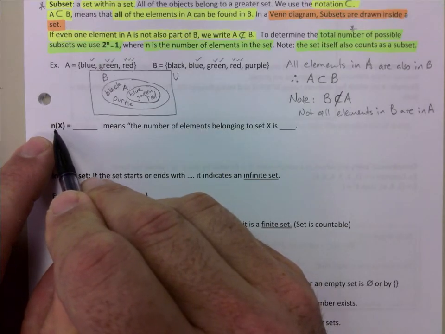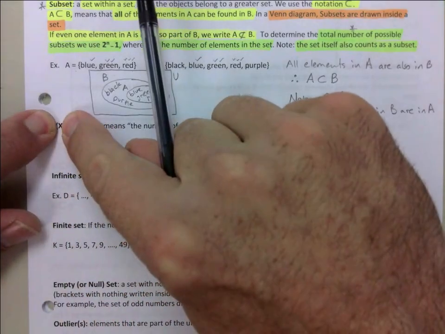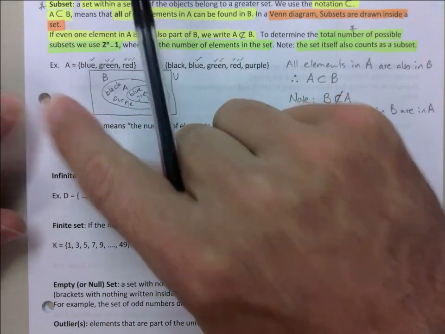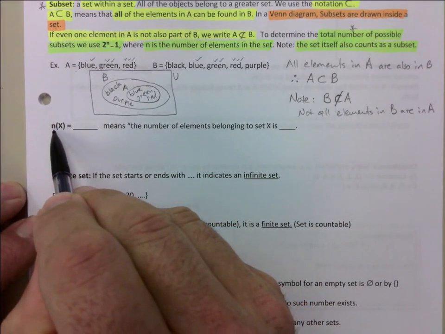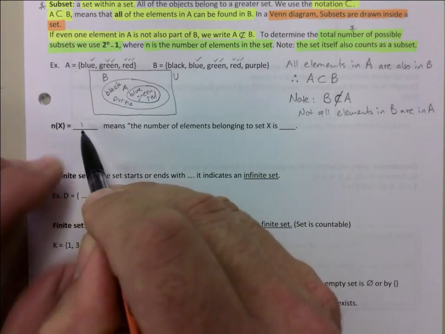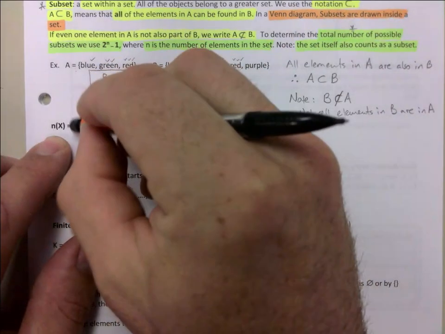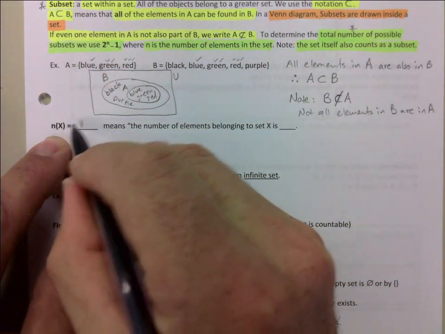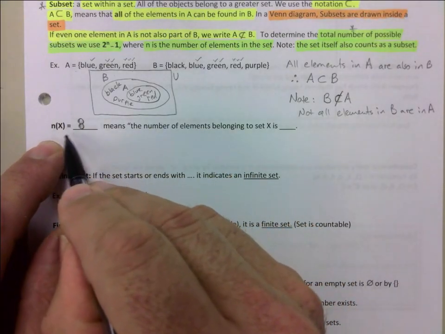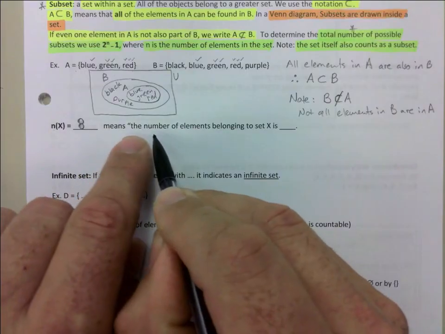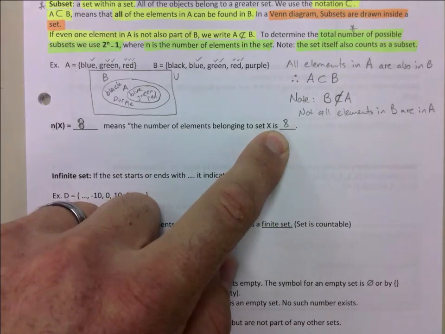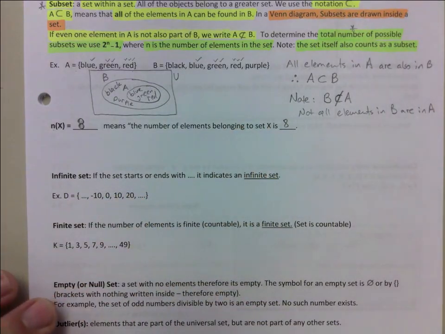Now we're gonna switch it up. So normally a set just has a letter, right? Capital X, let's say, capital A, capital B. If you have the letter n in front of it, if n of x, let's say, would be 8, if you have n of x like this, it means that the number of elements belonging to set X is 8. So we're talking about the number of elements.